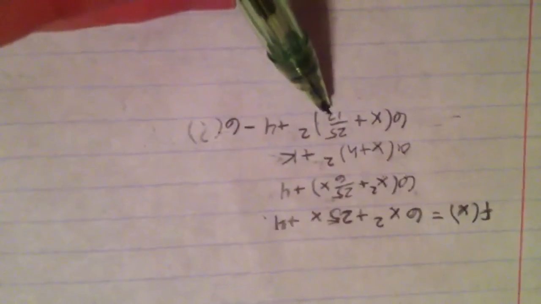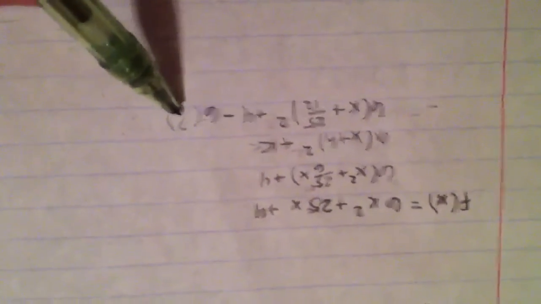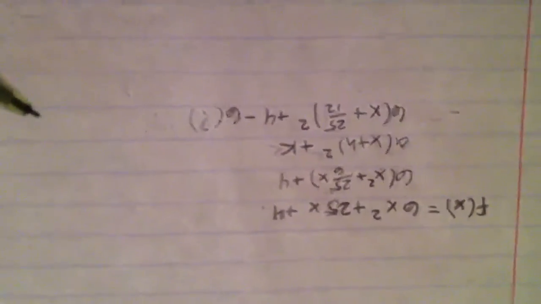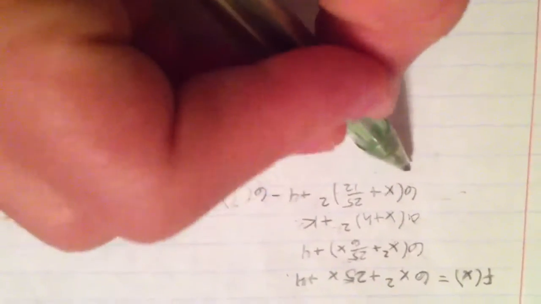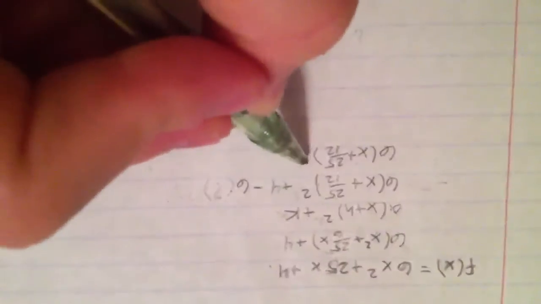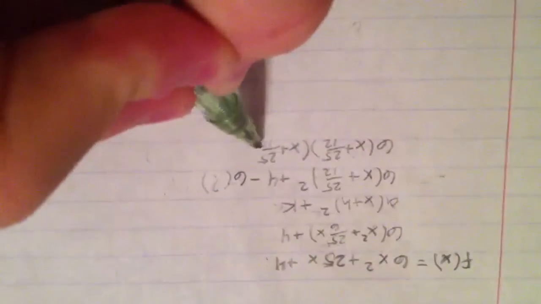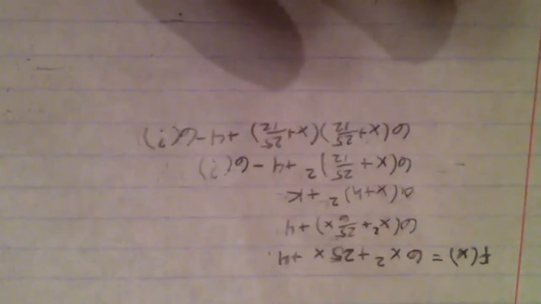The reason you do minus 6 times some number is when you square this, you're going to get 3 terms. So it's going to add 6 times some number, and right here you're subtracting 6 times some number to keep the integrity of the problem. If you don't quite get that, I'm going to do the explanation right here, so just bear with me and it'll make sense in a moment. Okay, so what we're going to do next is expand this out. So you have 6 times x plus 25 over 12 times x plus 25 over 12 plus 4 minus 6 times some number. Okay, I did take that square and I multiplied it out.